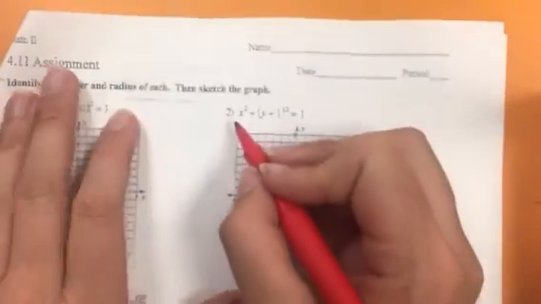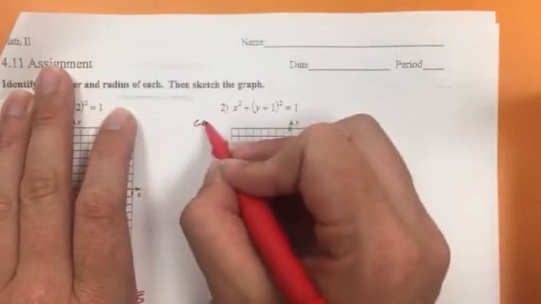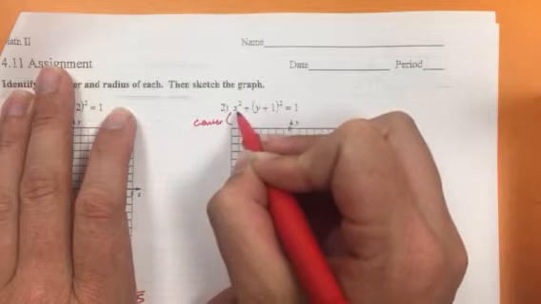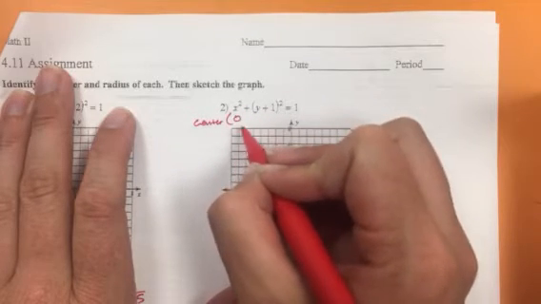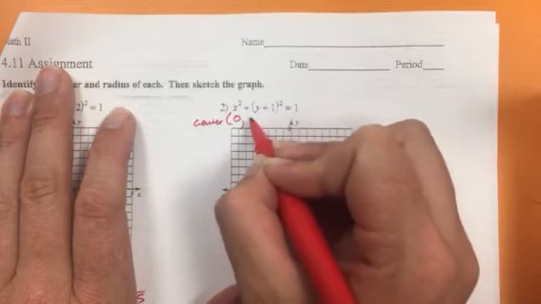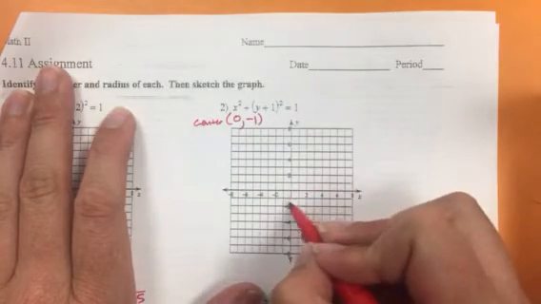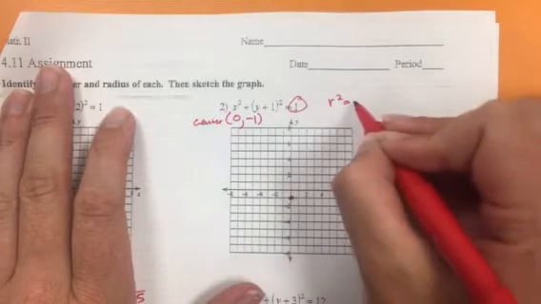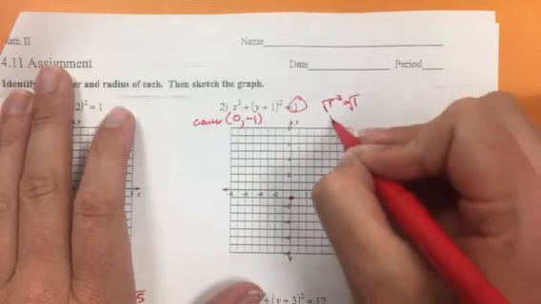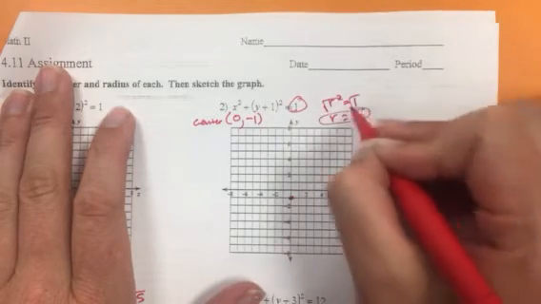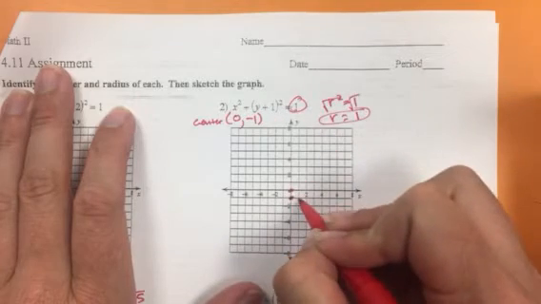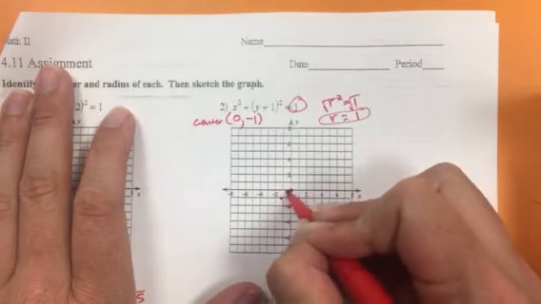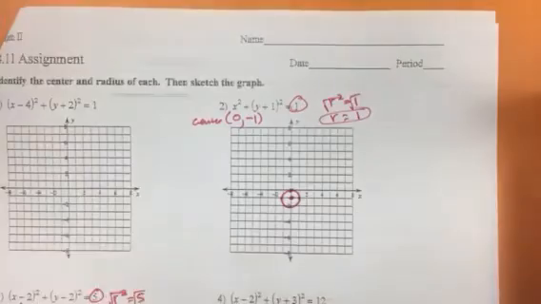Let's say I did this one. Actually, I'll do 2. I take out my center. There's no number. That means there's nothing there. Opposite of positive 1 is negative 1. 0, down 1. There's my center. This piece is equal to r squared. Square root it, and we get 1 for the radius. Up 1, over 1, down 1, left 1. There's the circle.